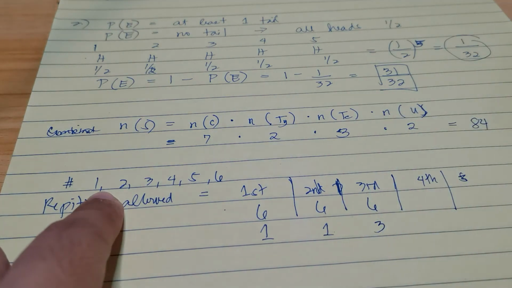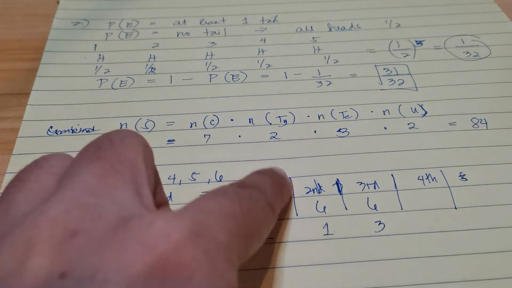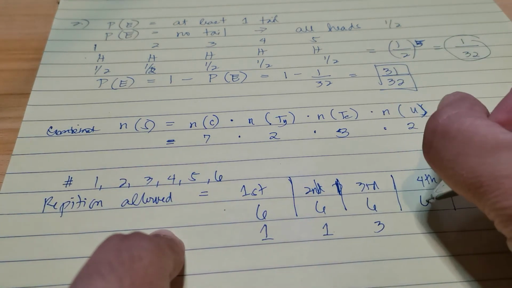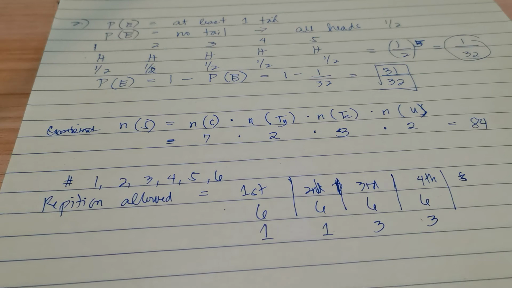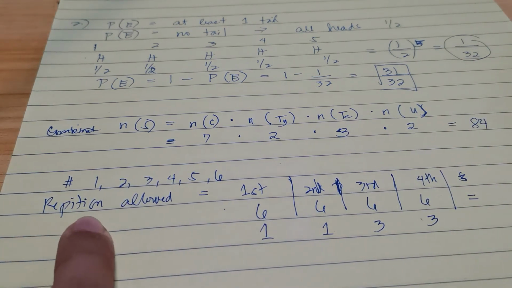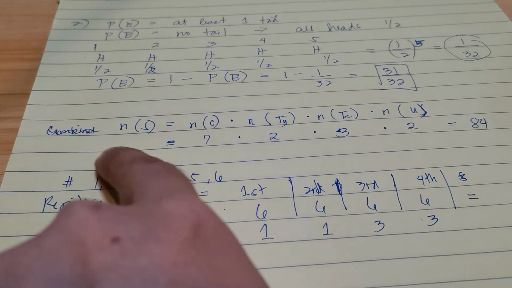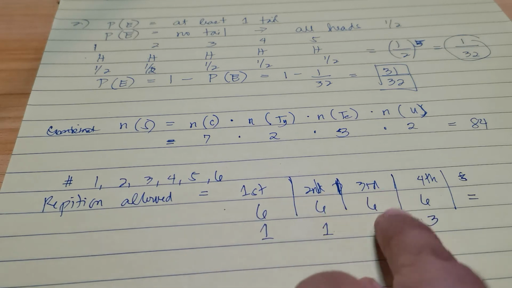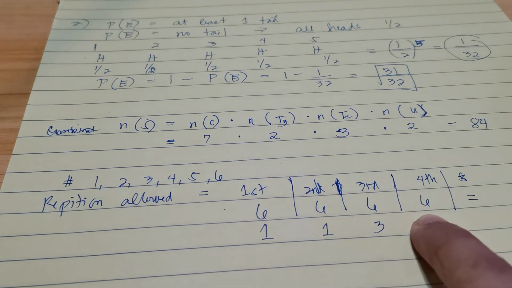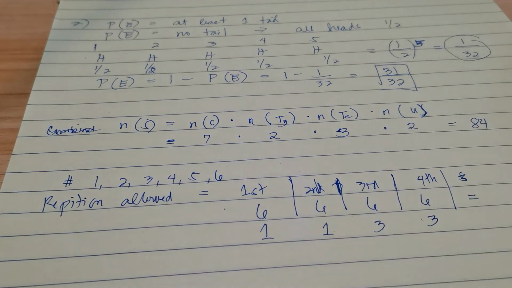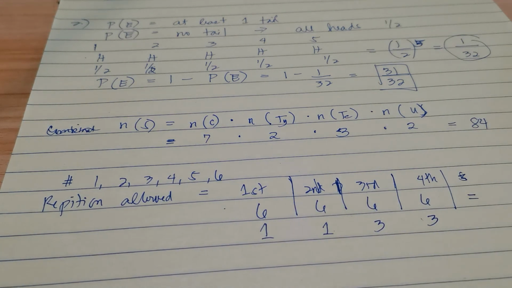And then, sa fourth, 6 pa rin yung pagpipilian mo kasi repetition is allowed. Okay? So, kapag ganyan, kapag repetition is allowed, pwede mong ulit-ulitin yan. At yung number ng sample space mo ay yun din yung number ng outcomes sa events mo. So, 6 times 6 times 6 times 6, that is 1,296.